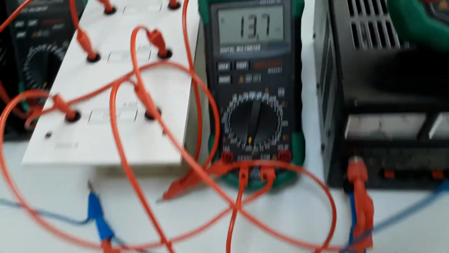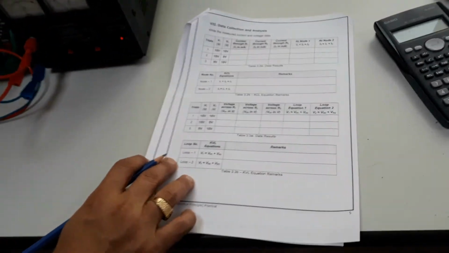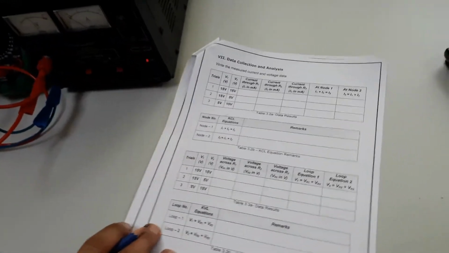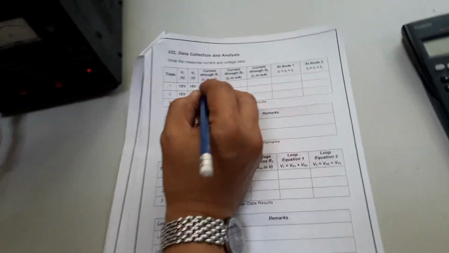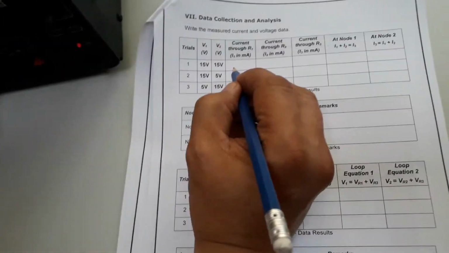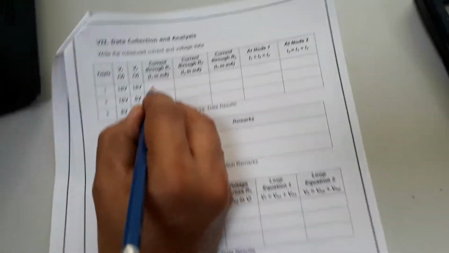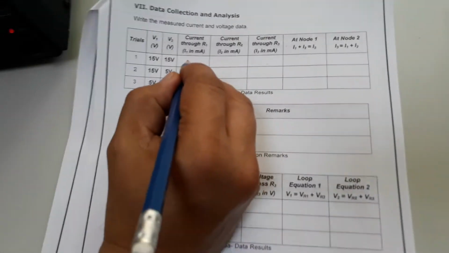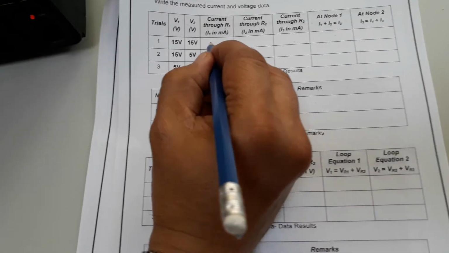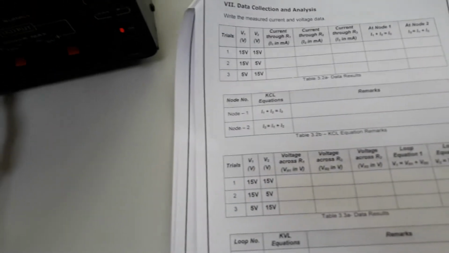We will record the reading now. The current I1 across R1, we have the I1 reading as 9.6 milliampere.